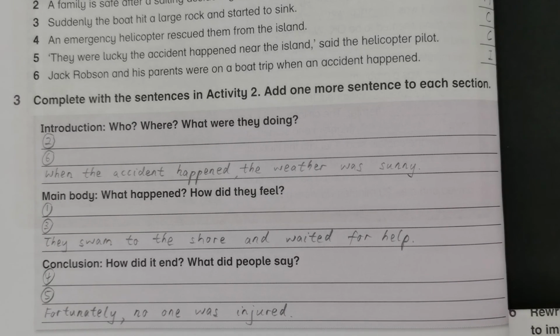So that's it for today. We are on this Year 6 Academy Stars Workbook on page 14.